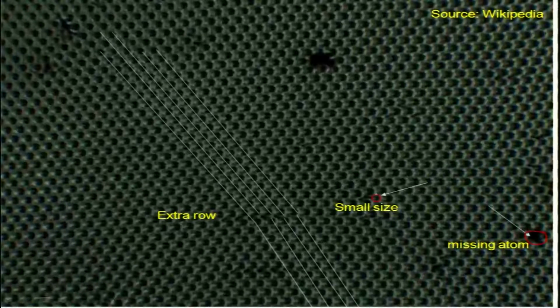You have this small thing here, which is like a small size interstitial atom, and when you join these rows together, you see that here you have 5 rows of atoms and here you have 4 rows of atoms. So, there is an extra row which has been squashed in between, and likewise if you do a close analysis, you can see a lot of other defects in this bubble raft model.